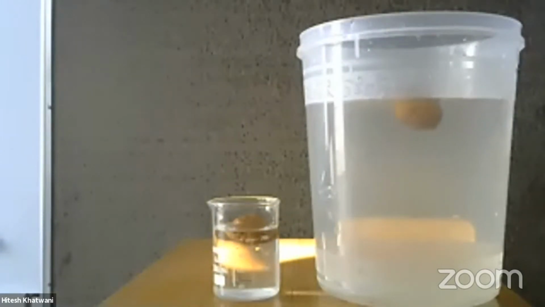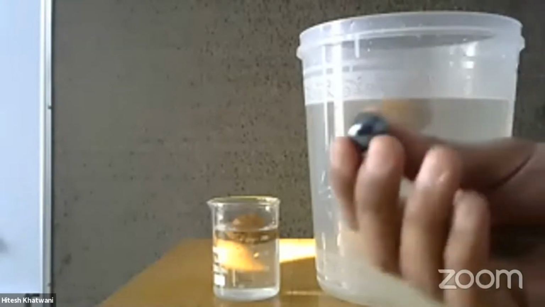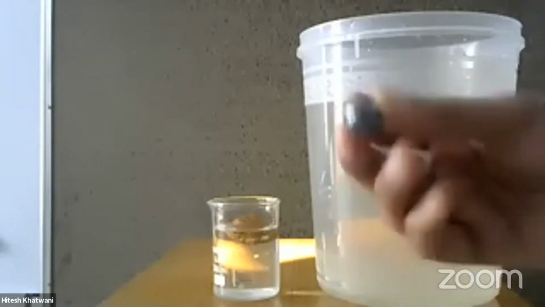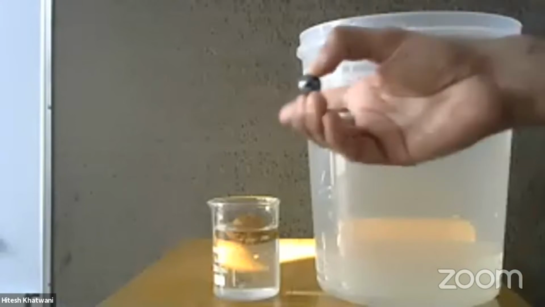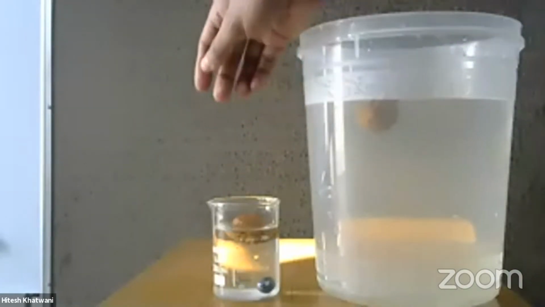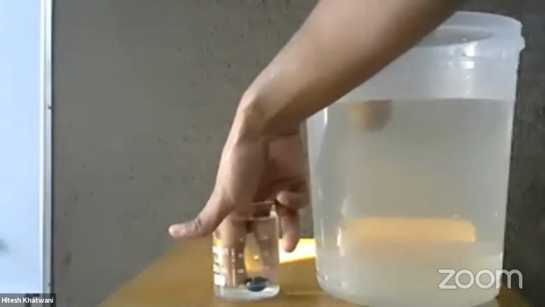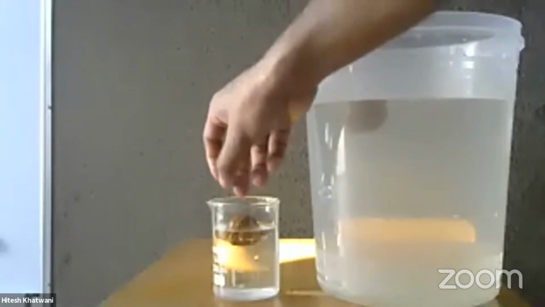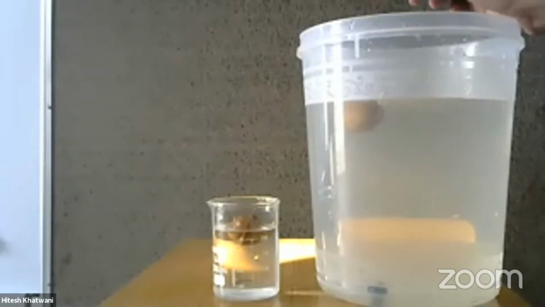Doesn't seem to make any difference. The depth of water doesn't seem to make any difference. We still have that apple too, okay. Sink, he's putting one marble in one of them. So it sank here, and in the other one also it sank.